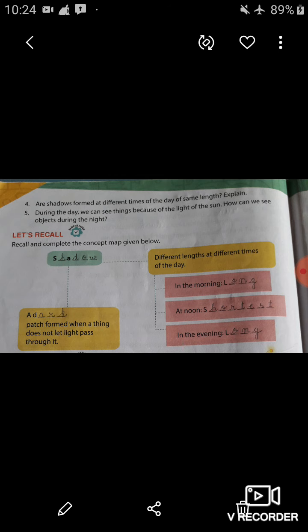Now, in front of shadow, the first box, different lengths at different times of the day. So students, shadows have different lengths at different times of the day.